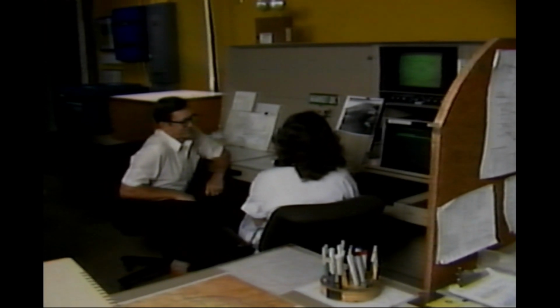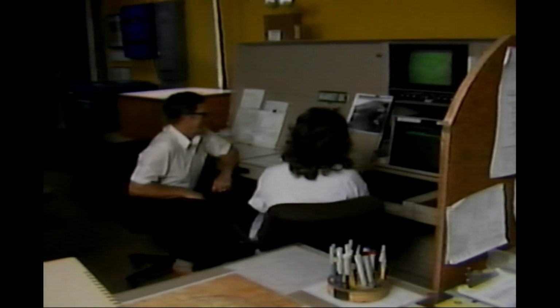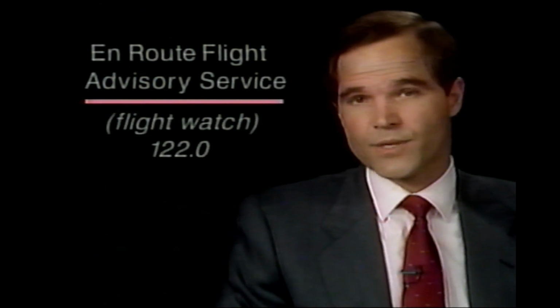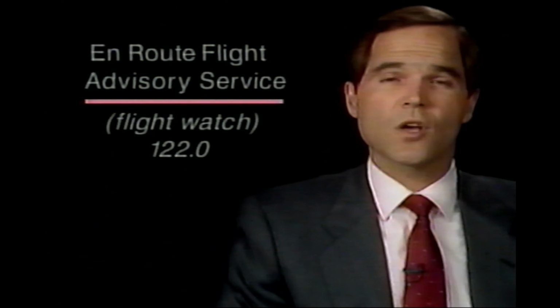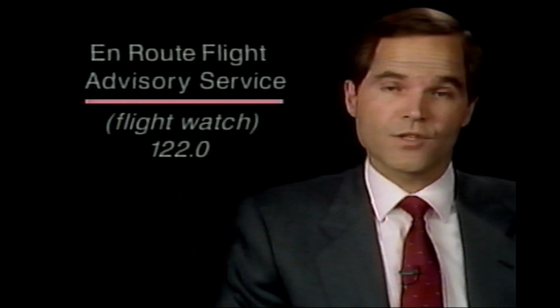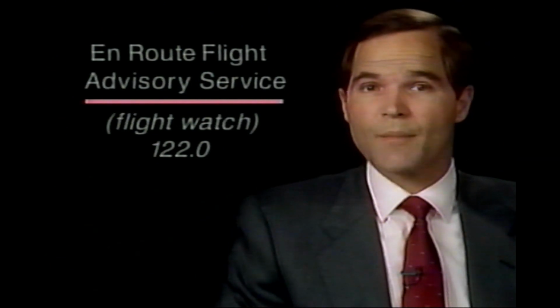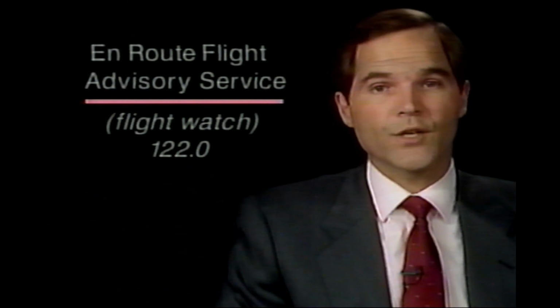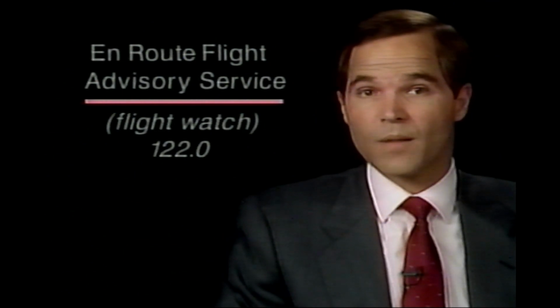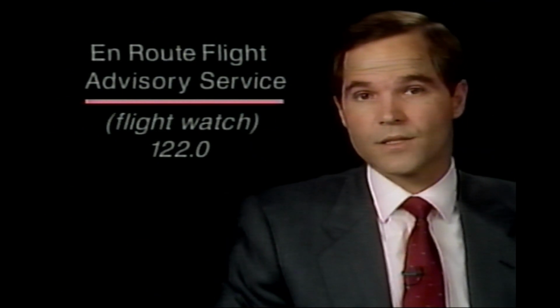While you're in flight, there is a service that's available for you to find out the latest weather conditions, forecasts, and weather reports, even after you've left your departure point. This is the En route Flight Advisory Service, EFAS. It's also called FlightWatch. Now, FlightWatch is part of the flight service station, and it uses a common radio frequency of 122.0. The FlightWatch specialist keeps track of the developing weather and the latest weather conditions.